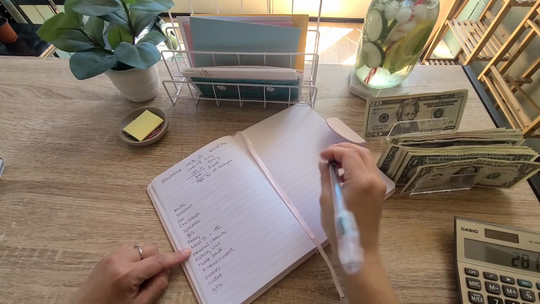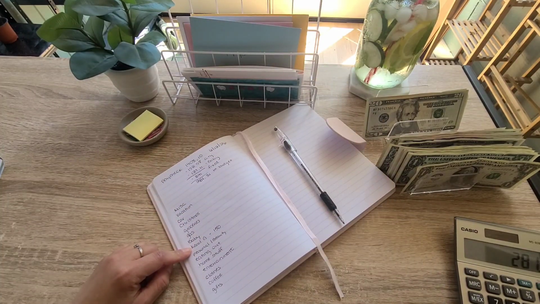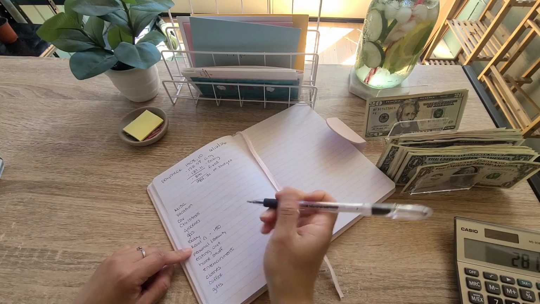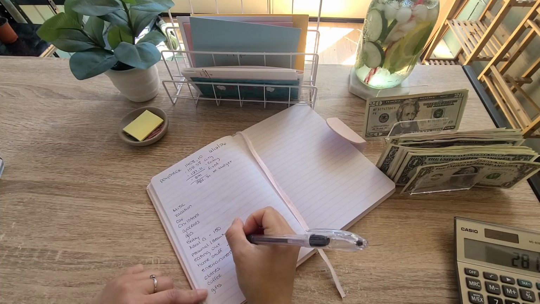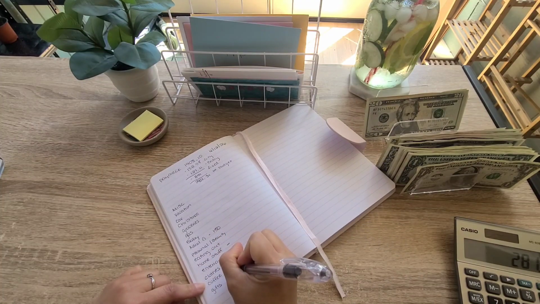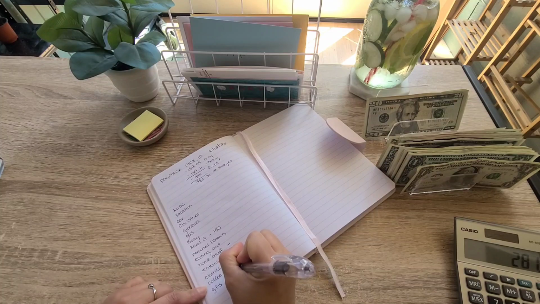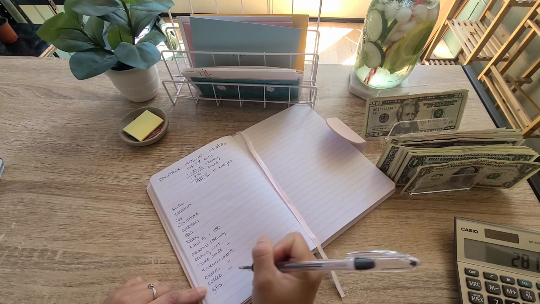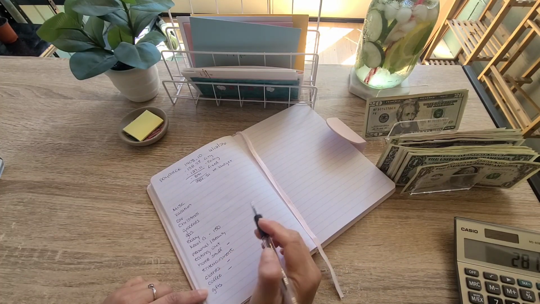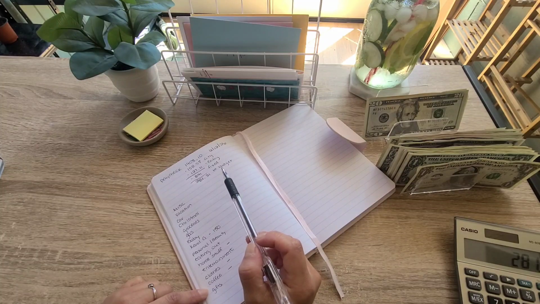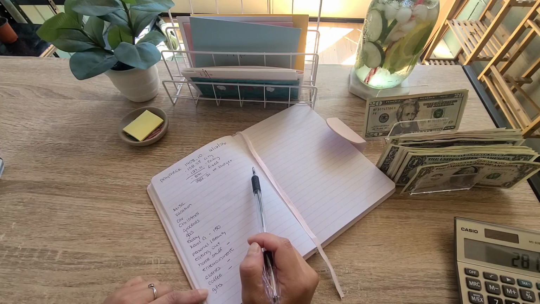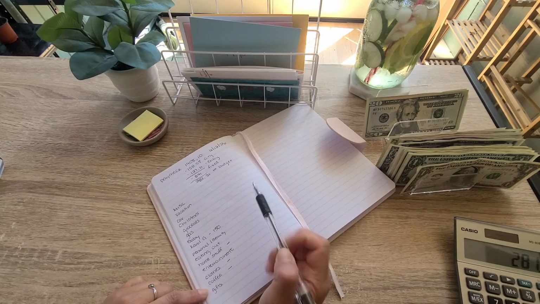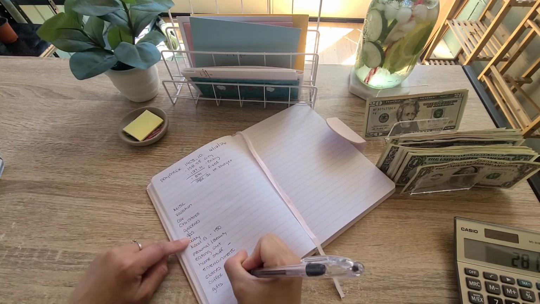Okay, so next I want to do, okay, there are going to be certain ones that I'm not putting anything on, like I don't need anything for home, I don't need anything for clothes, I'm not going to put anything in coffee, I don't have any birthdays coming up in June or July, not till August, so I'm gonna skip that one too.